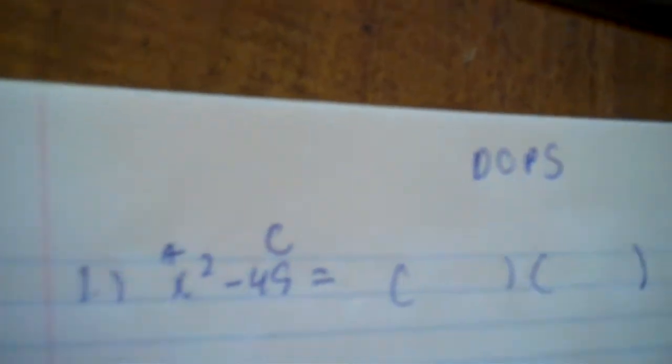Okay, here's the help guide. Number 1, x to the second minus 49 equals. So you've got an a and a c. To put them in factored form, you try to do the difference of perfect squares.